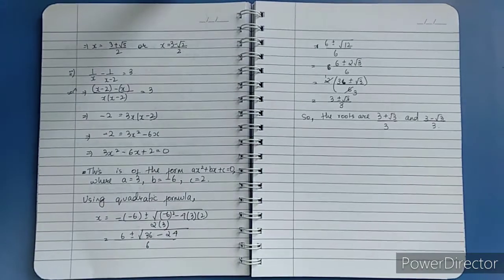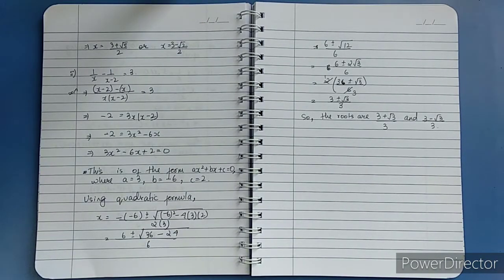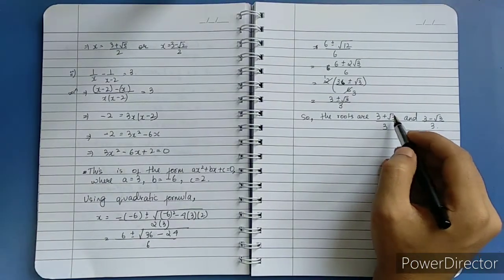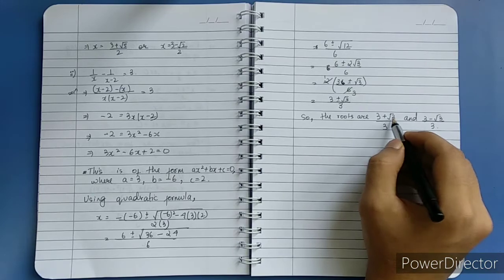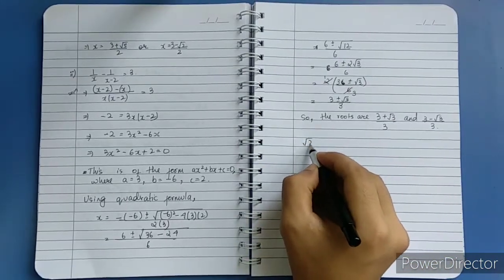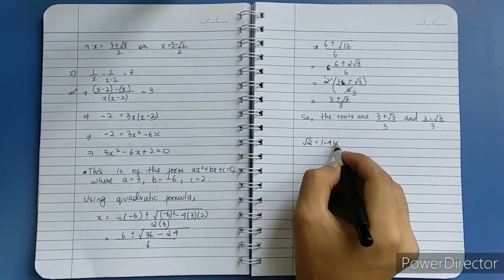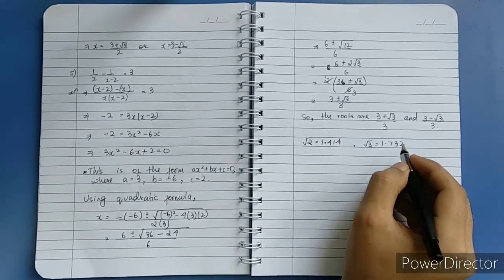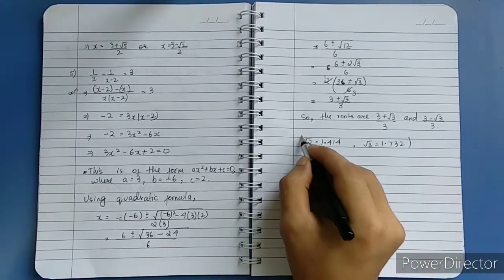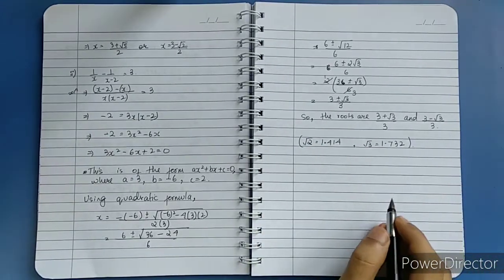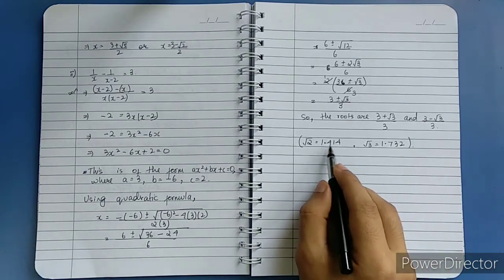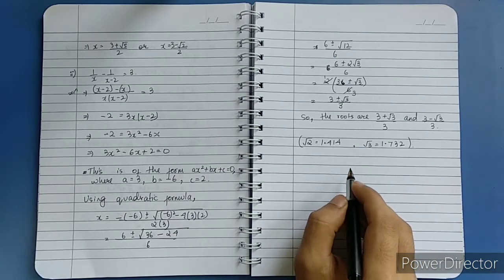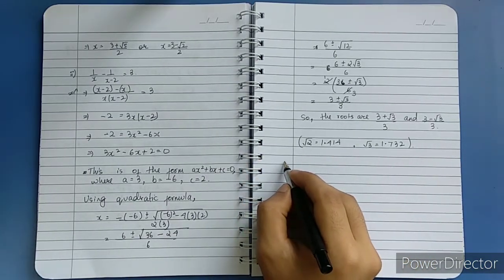And in some questions you may also be asked to find the value up to 2 significant figures. So that means up to 2 decimal places, and you need to remember to replace the value of root 2 as 1.414 and the value of root 3 as 1.732 if it's asked in the question. If not, then you can leave it in this way itself. If you are asked to find 2 decimal places, replace root 2 and root 3 with these values and solve them, and then you round it off at the end. Okay, last question for today.